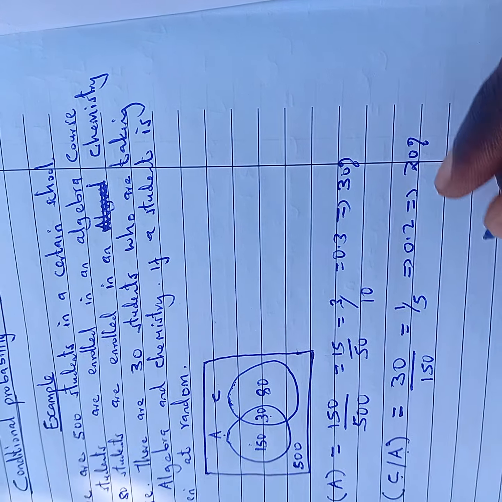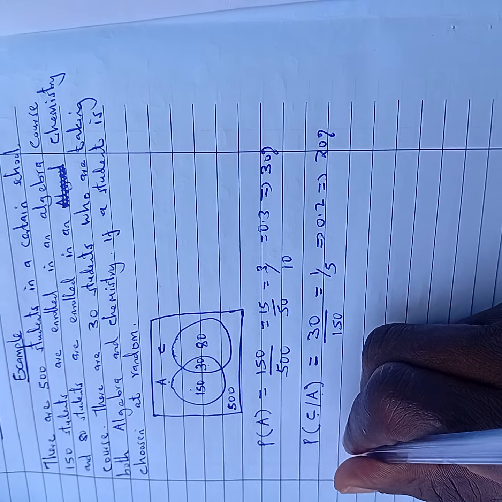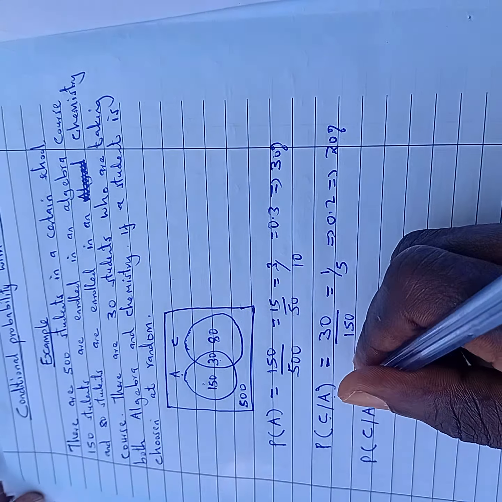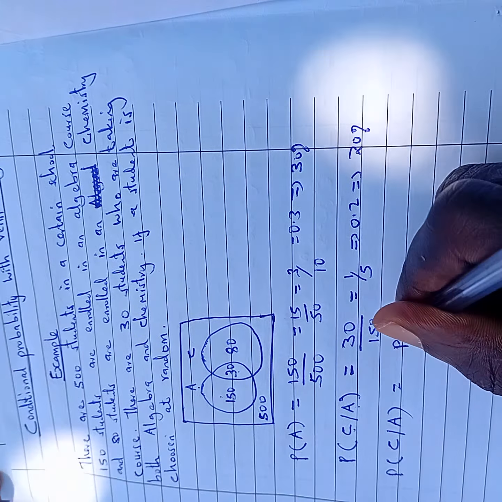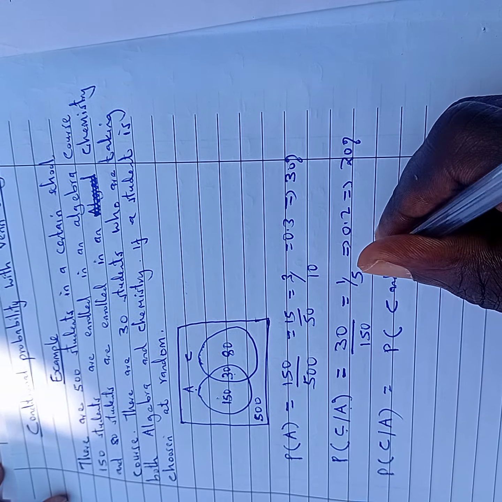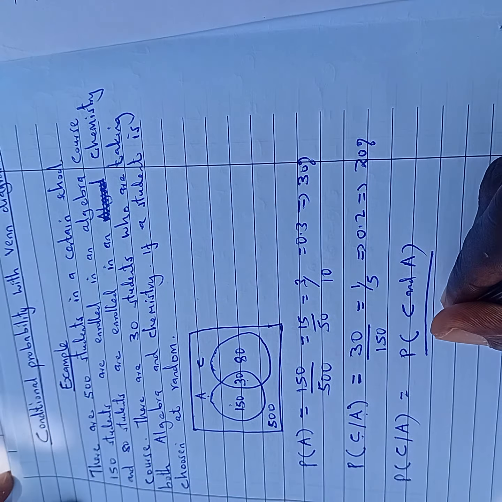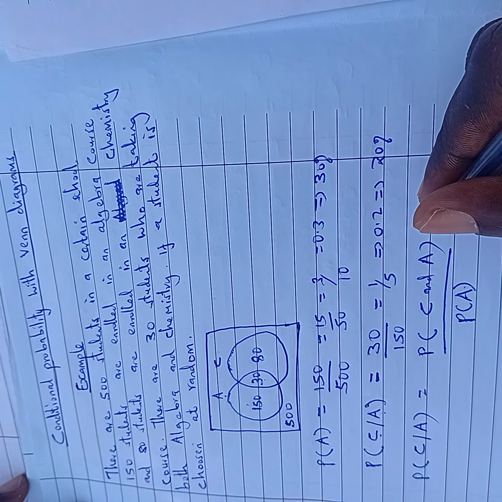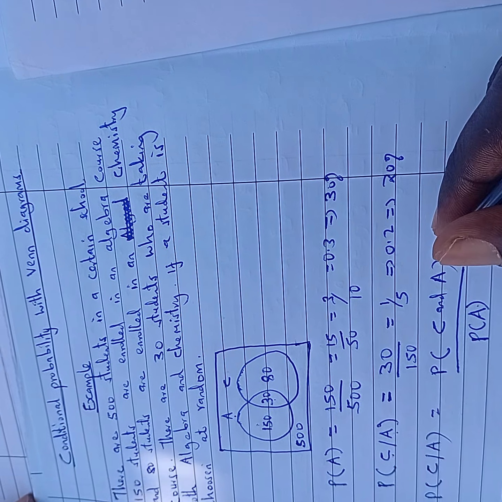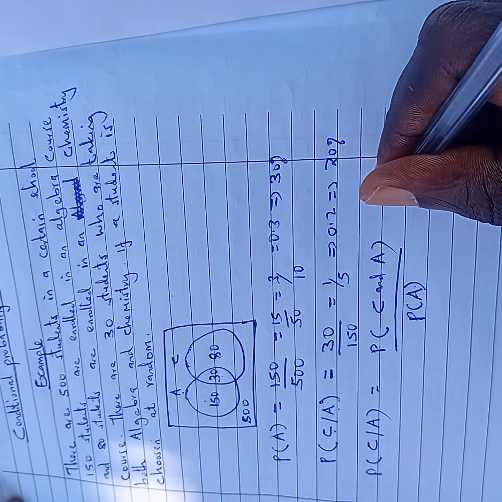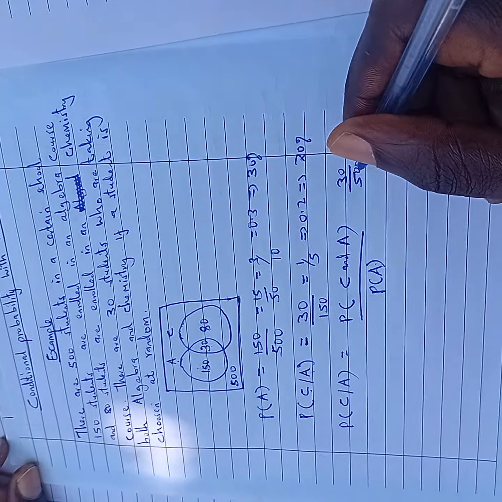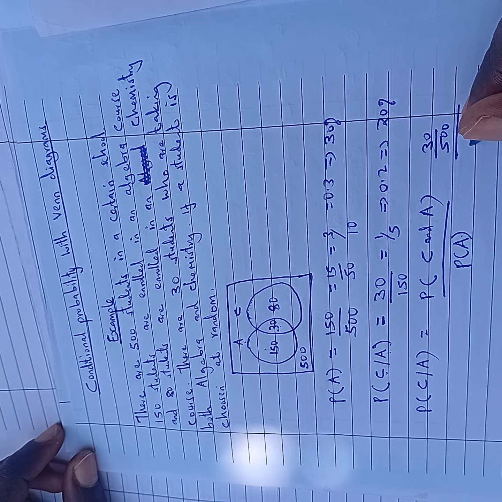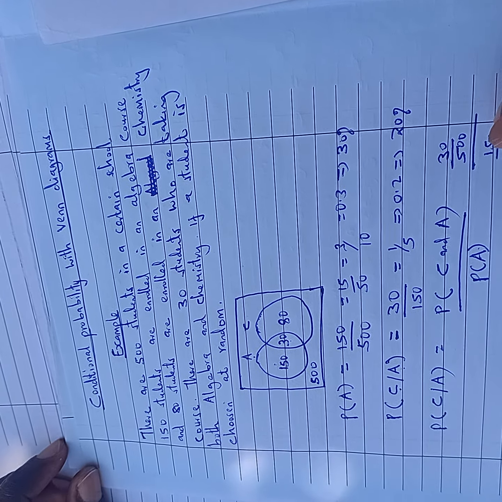Or when you like using the formula, you can say that the probability of C given A can be written as the probability of C and A over the probability of getting A. The probability of getting C and A is 30 over 500, over the probability of getting A, which is 150 over 500.